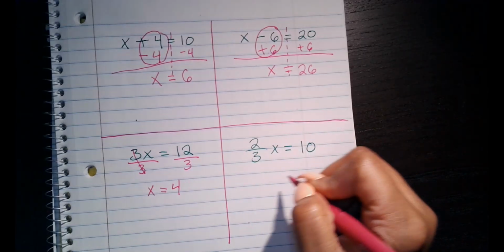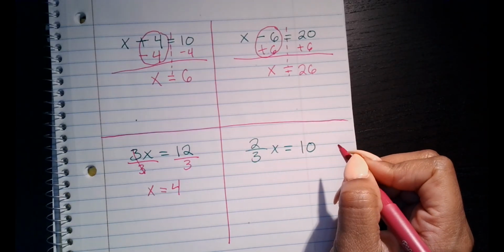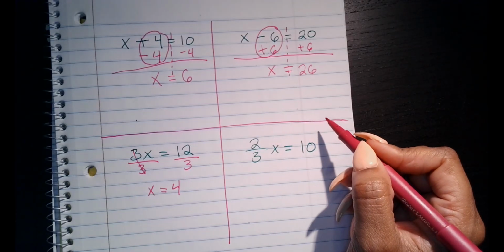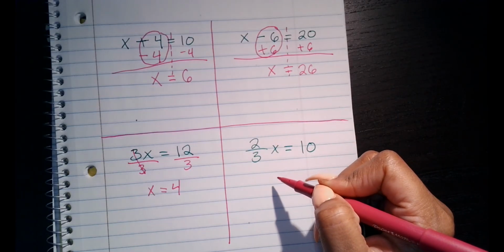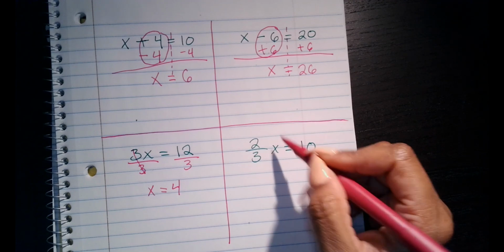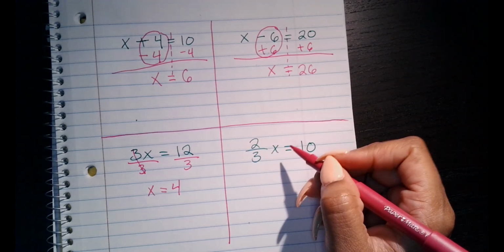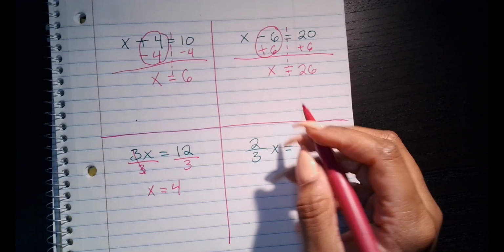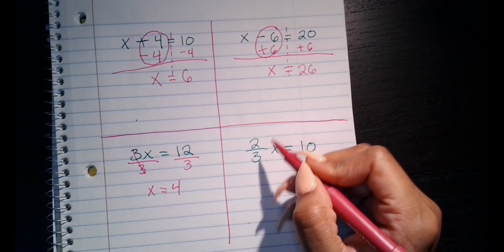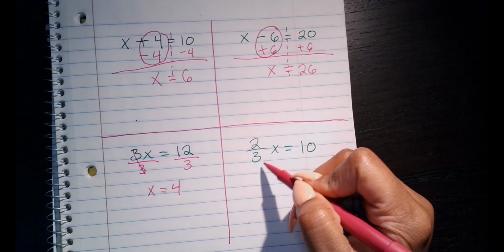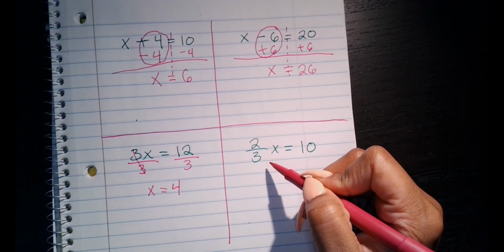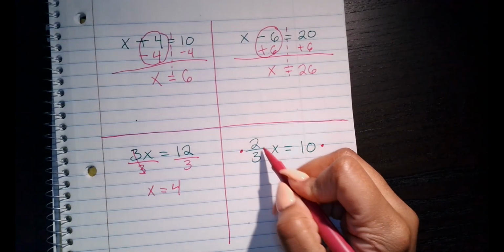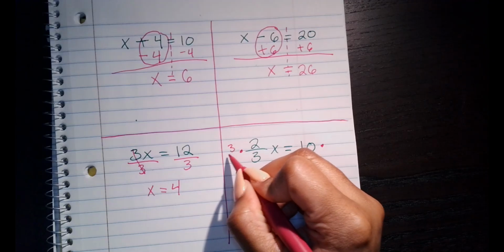So now when we get here, this one gets a little bit tricky, right? Because I can't just add, subtract, or divide. For this one, we have a fraction. So in order for me to cancel out 2/3, I have to multiply times the reciprocal. And the reciprocal is basically I'm switching around my numerator and denominator. So I'm going to multiply both sides by the reciprocal, which is 3/2.